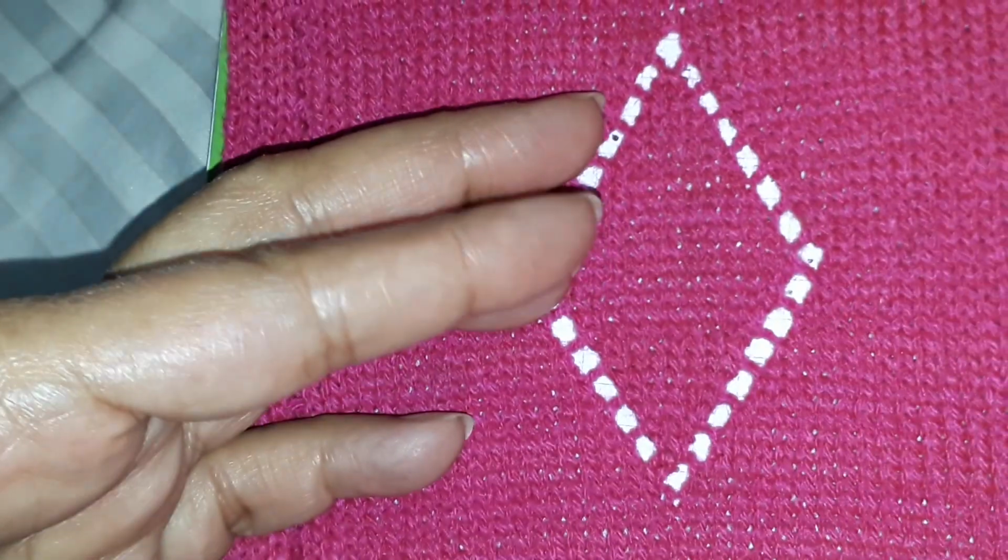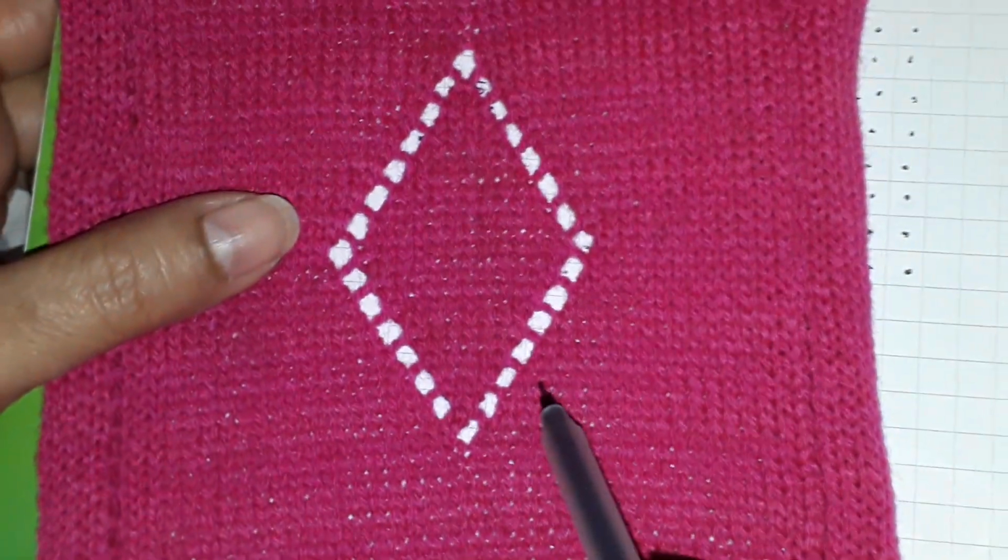So let's see how you draw a pointelle structure. There are many variations in a pointelle structure. You can have it in very fine yarn counts also.